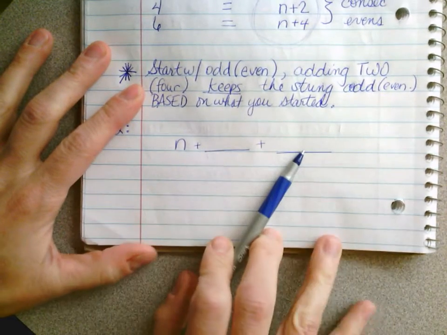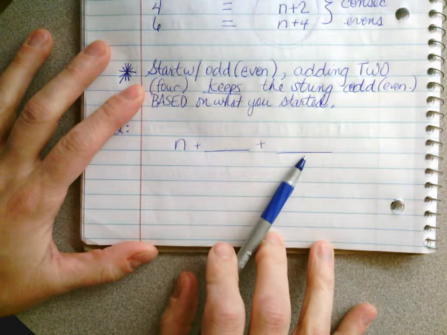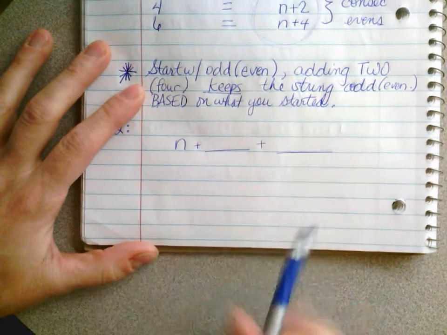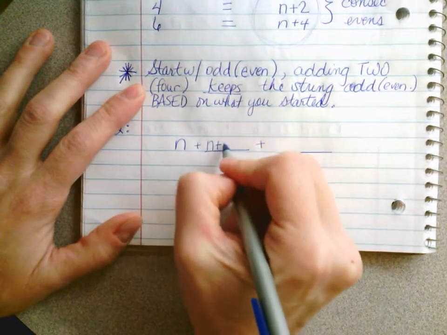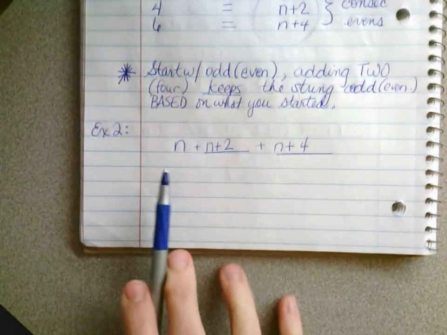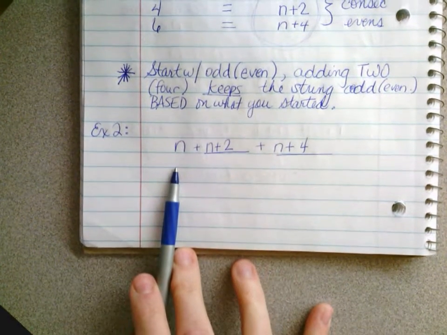What will the second and the third one be? These are odd integers. The sum of 3 consecutive odd integers: n plus 2 and, what's the last one? n plus 4. By the way, in this group, which one is the biggest and which one is the smallest?